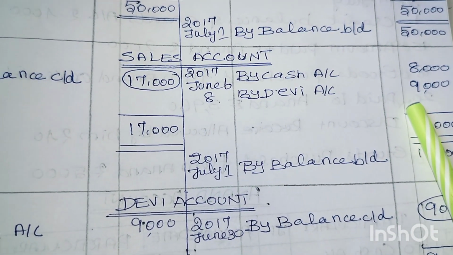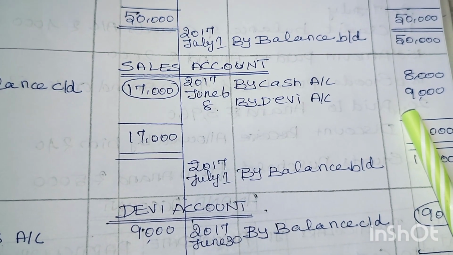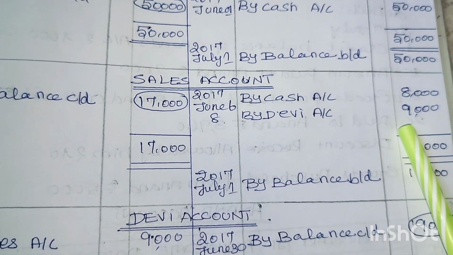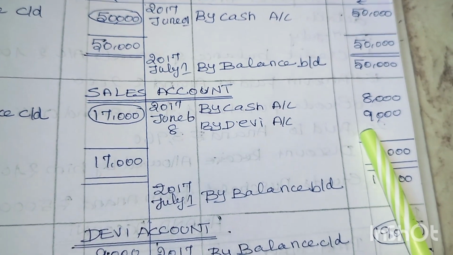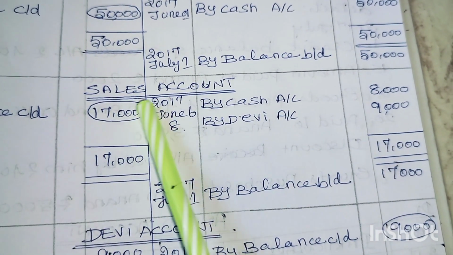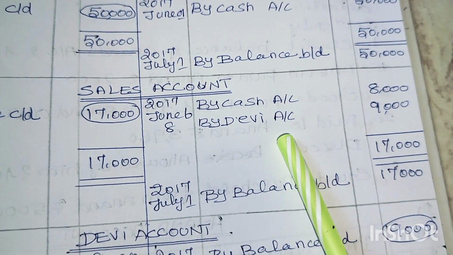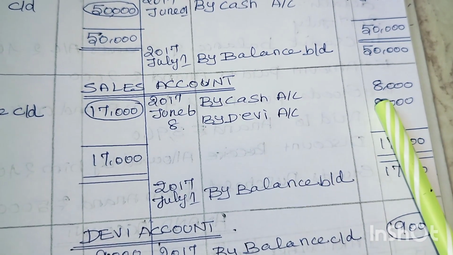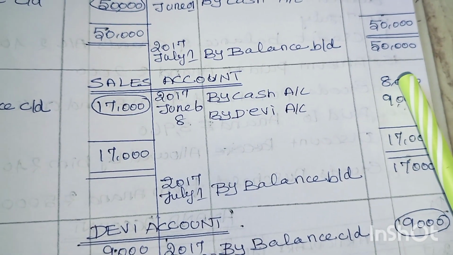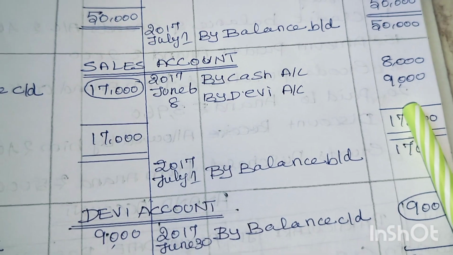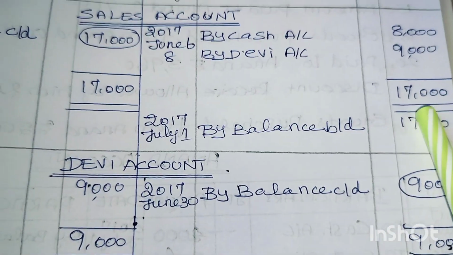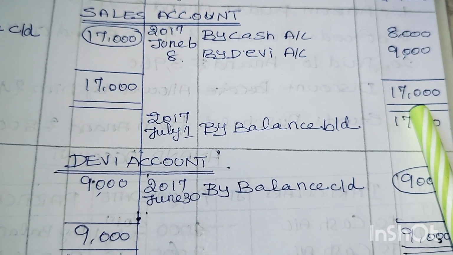Then, there are two sales transactions given. We posted those two sales transactions on the ledger account. Then to find which side has the bigger value, of course the credit side has the bigger value. How much? 17,000 rupees.